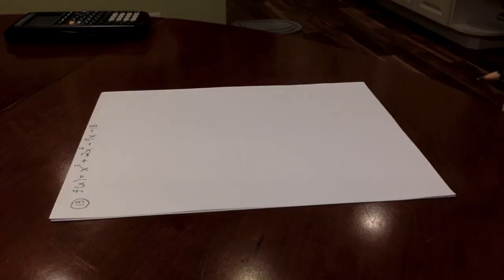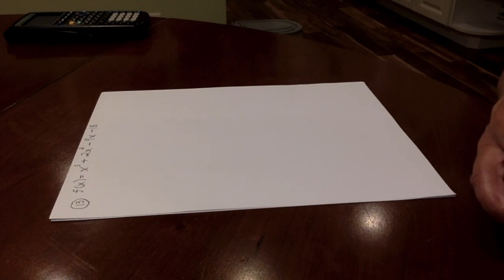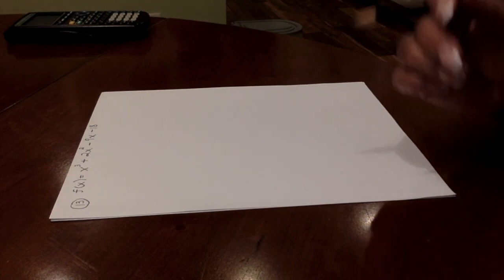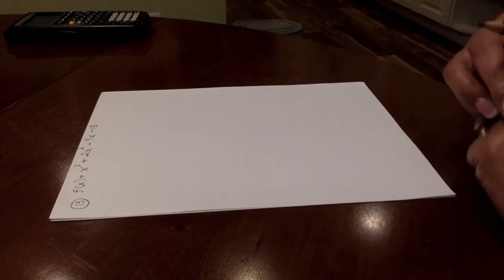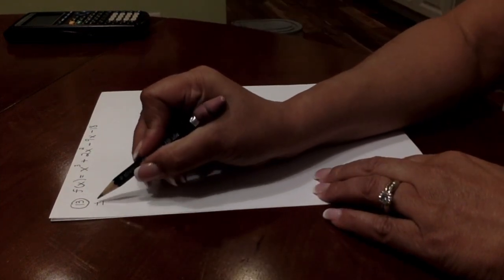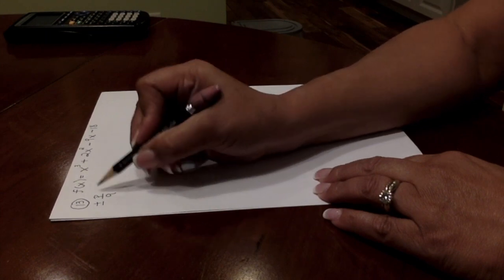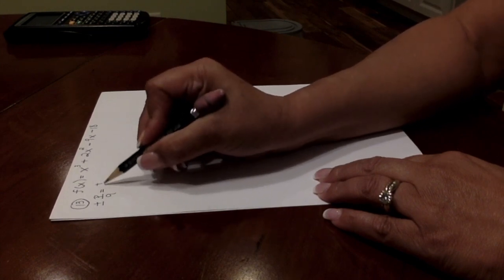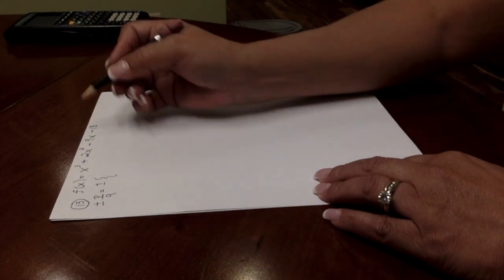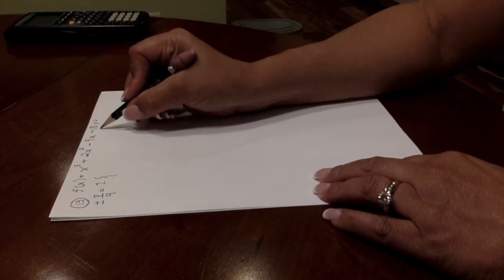Okay, starting with number 13, MAC 1105, Chapter 3, Practice Test. Okay, so in number 13, you're given x cubed plus 2x squared minus 9x plus 18. You're asked to find the rational zeros. So you're going to need to make the list of rational possibilities.